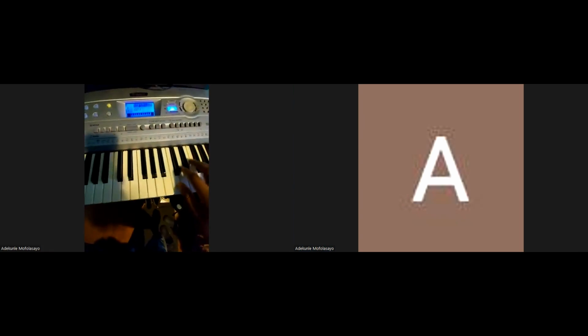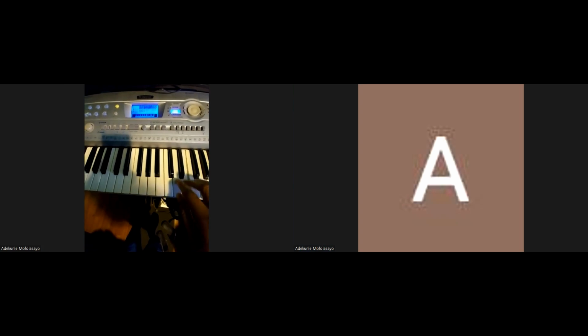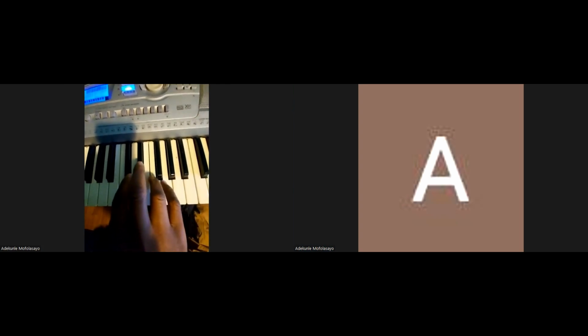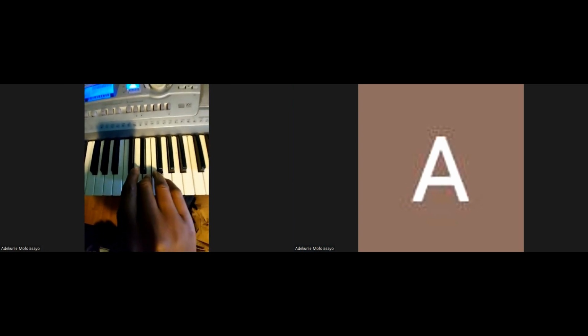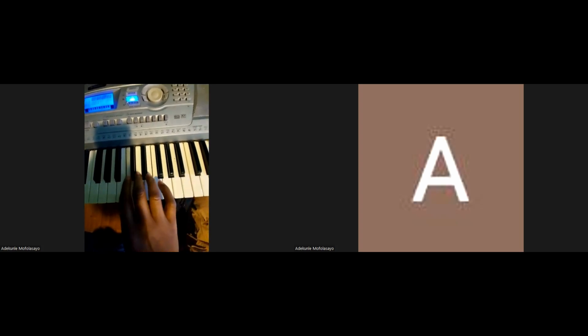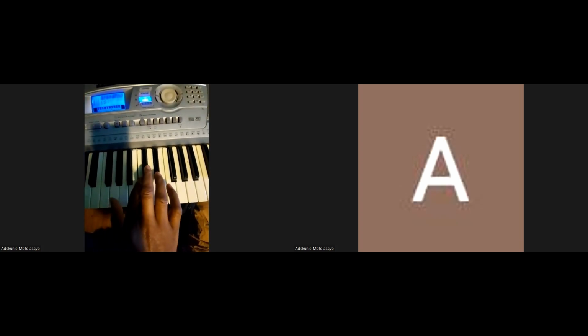So we have C, D, E, C, C, D, E, C, E, F, G, E, F, G, G, A, G, F, E, C, G, A, G, F, E, C, D, G, C, D, G, C.